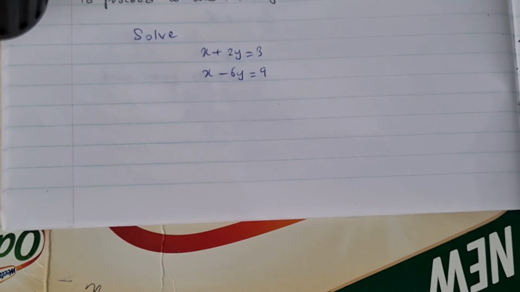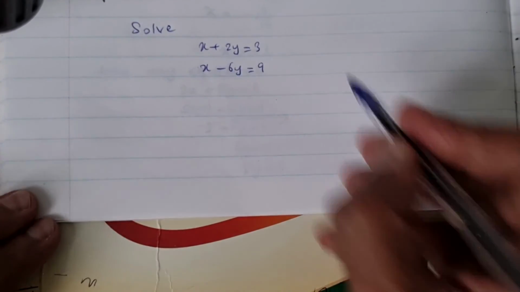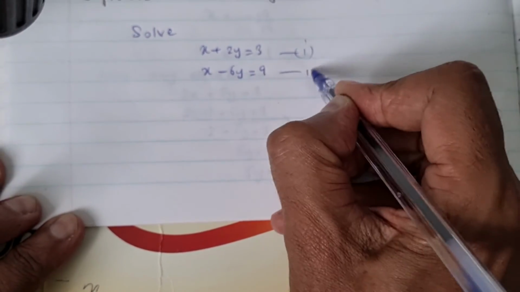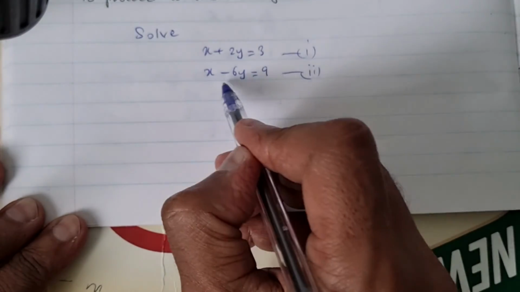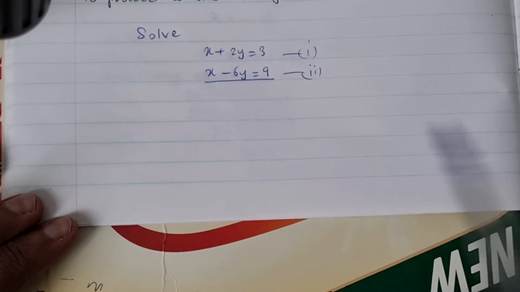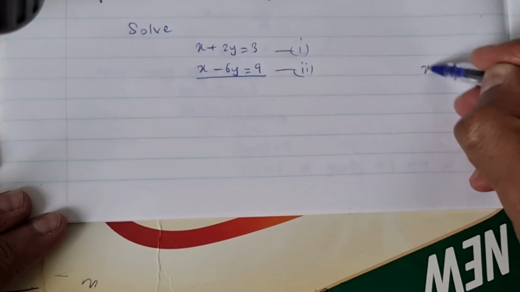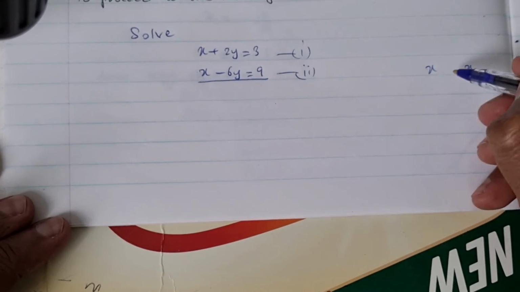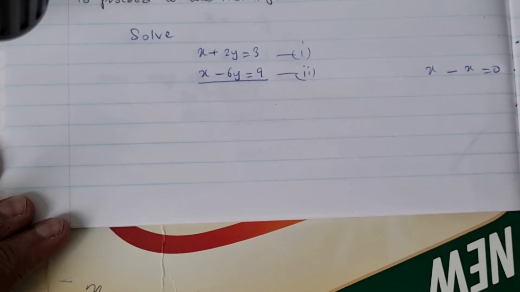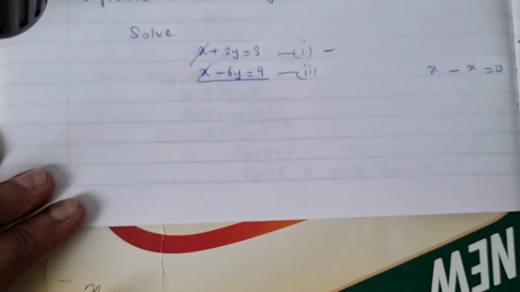Here is another question. You want to solve these simultaneously. So we're going to call this equation 1 and this is equation 2. And of course, you're going to put a bar here. So immediately I can cancel x because I see x here, x here. So what do you do to cancel these two x? You just minus, because x minus x becomes 0. So what you're going to do, you're going to minus. If I take x minus x, I'm going to get 0. So this is going to cancel out.